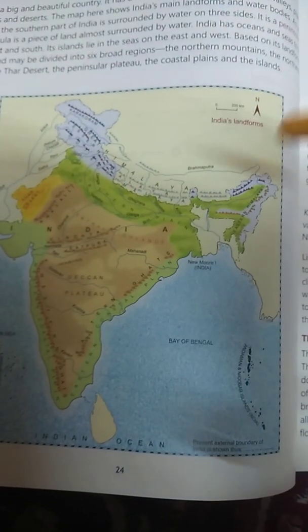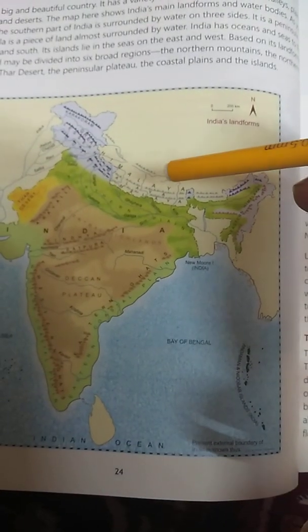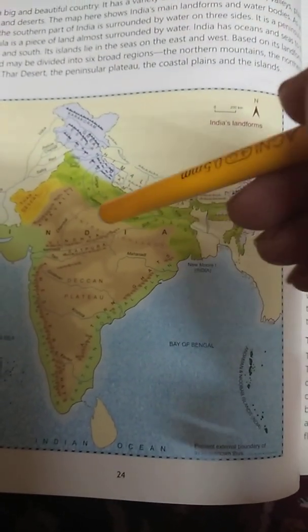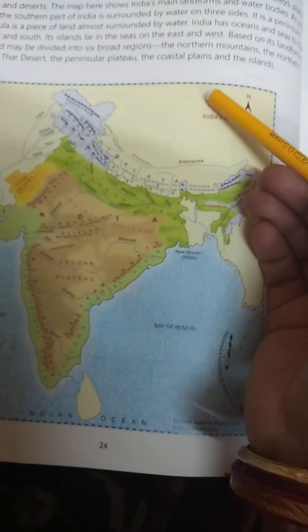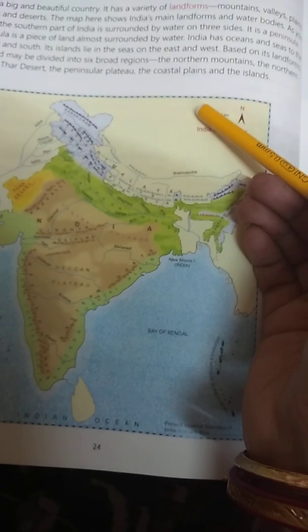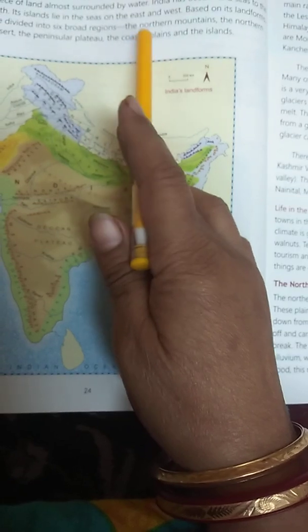The map here shows India's main landforms and water bodies. As you can see, water bodies means the rivers and oceans located in a place. That is called water bodies. India has oceans and seas to the east. East means where the sun rises. That is called the east side.